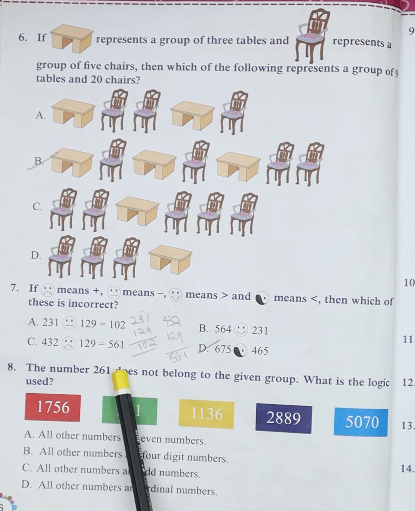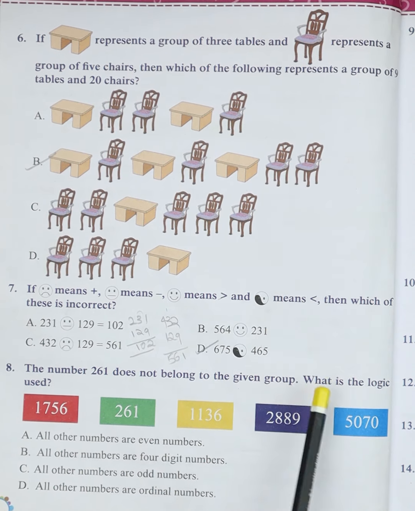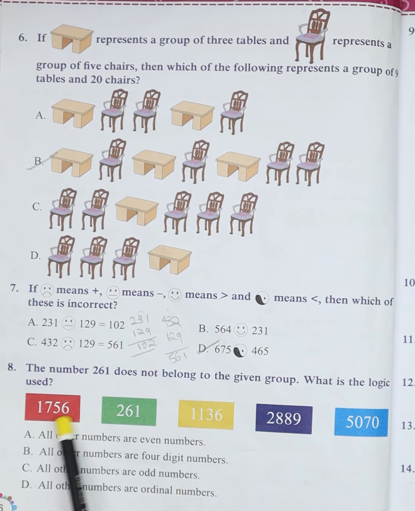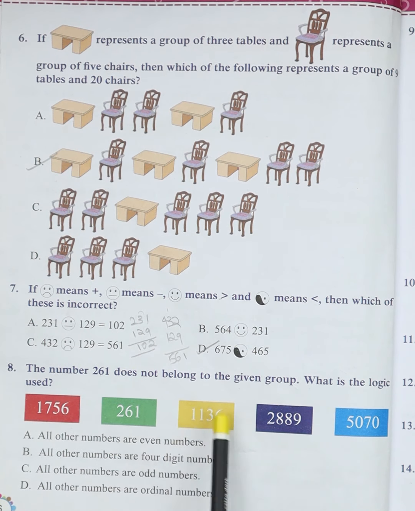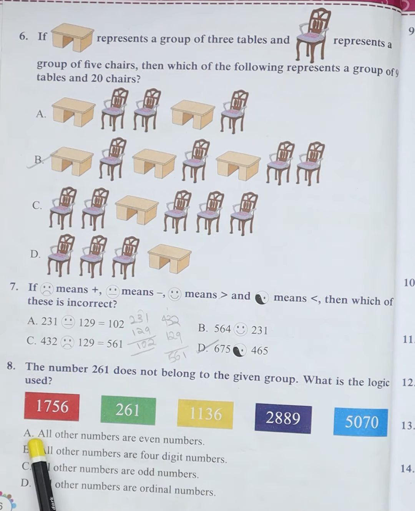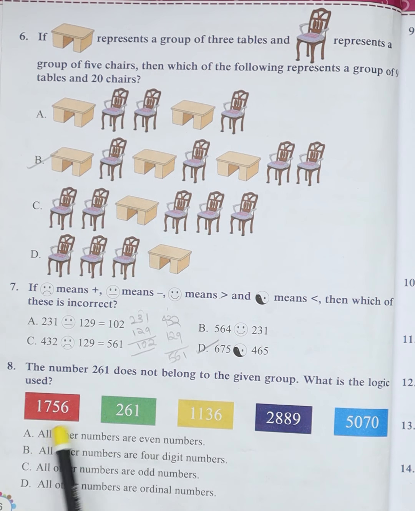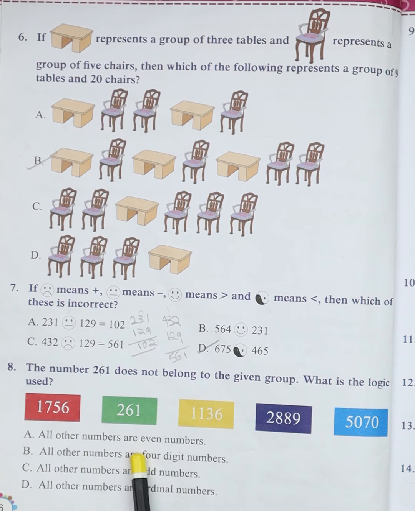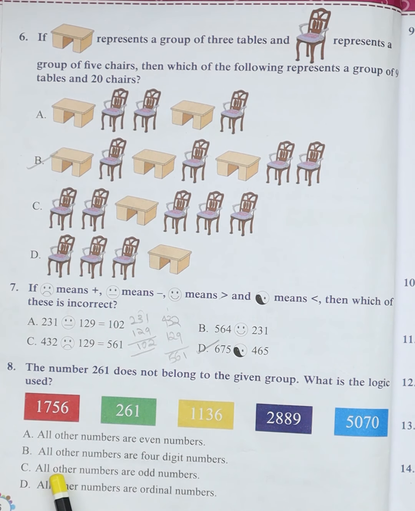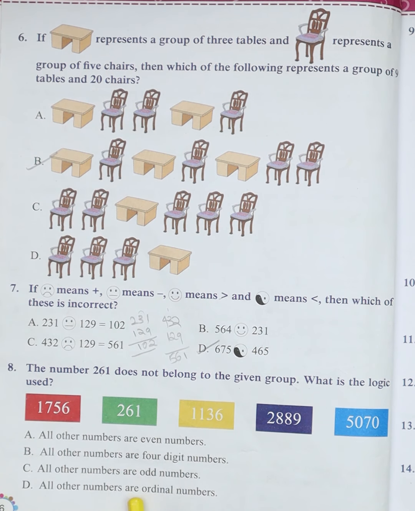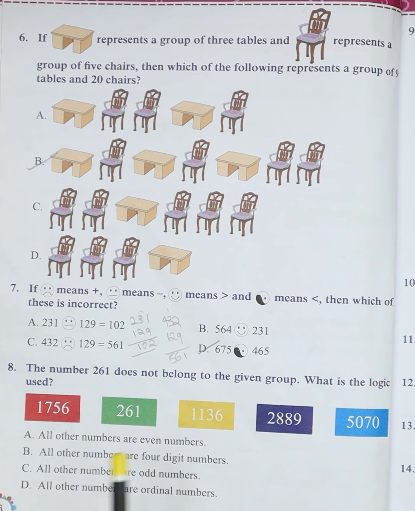The number 261 does not belong to the given group. So what is the logic used? So we have numbers such as 1756, 261, 1136, 2889, 5070. The options that we have are: all other numbers are even numbers, all other numbers are 4-digit numbers, all other numbers are odd numbers, all other numbers are ordinal numbers.